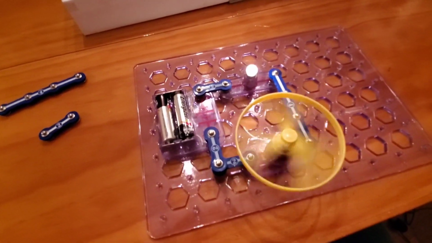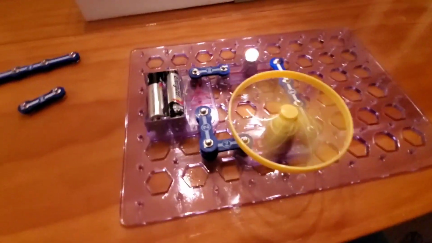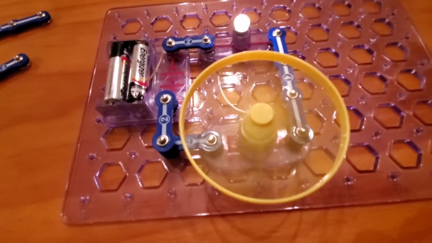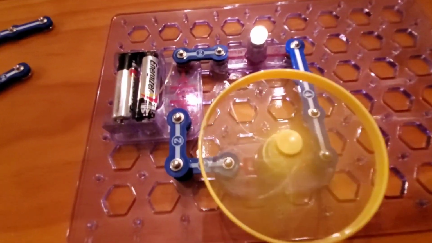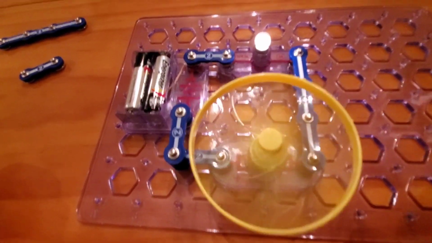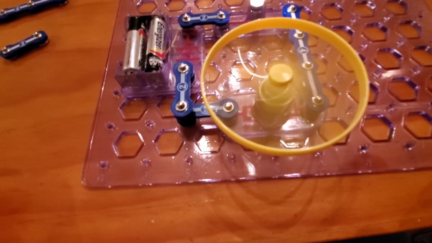Look at that. Okay. Guys, I can tell you right now, just being around this fan, it's not going as strong. It doesn't have as much power as it did before. And that's because the light bulb is drawing some power and the fan is drawing it. So the light bulb isn't burning as bright and the fan isn't turning as fast, okay?